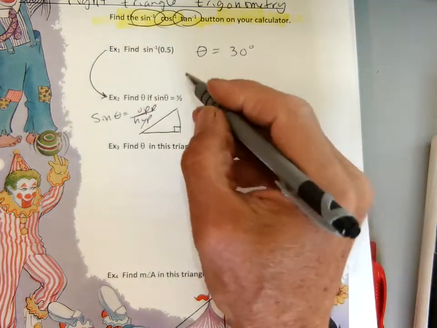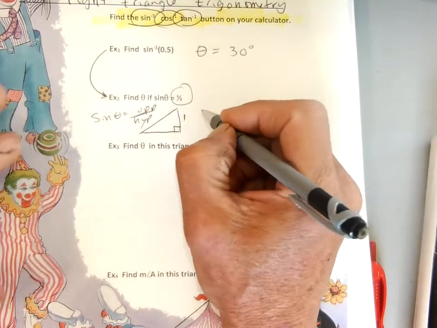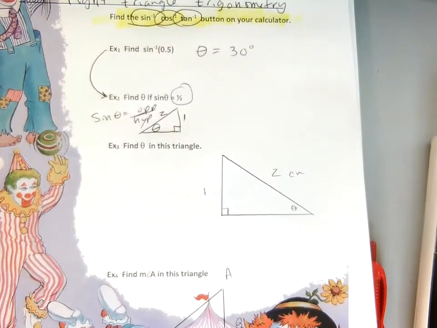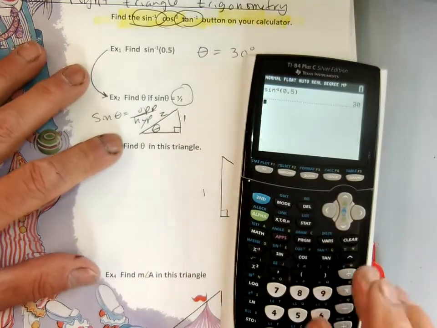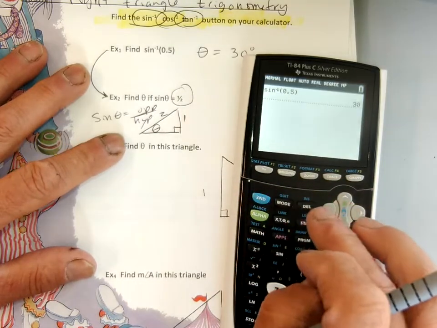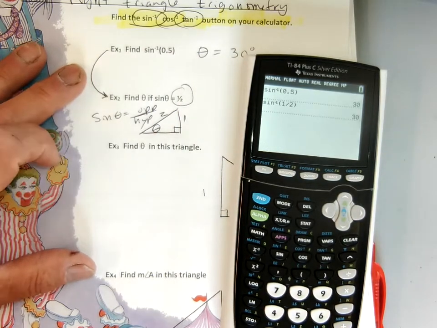So that means in this example, the opposite would have to be 1, and the hypotenuse is 2. So what angle in the triangle makes that triangle? If we did the same thing, we'd get 0.5, agree? So I want to find the angle, I'd go sine inverse of 1/2, and I'd get a 30-degree angle.